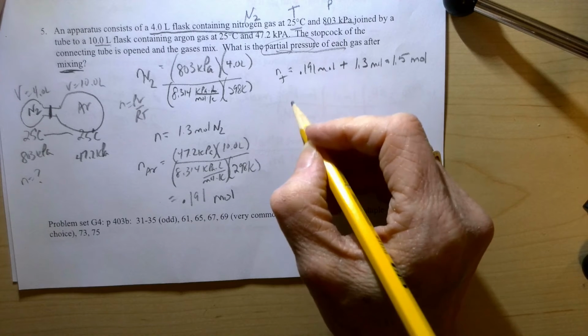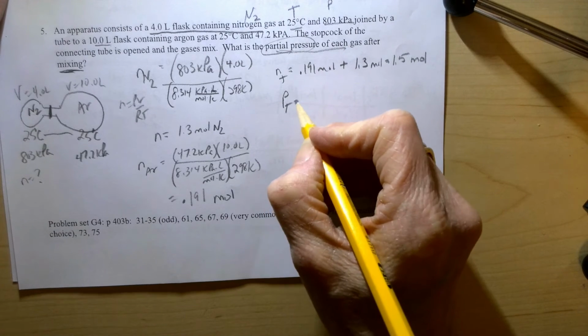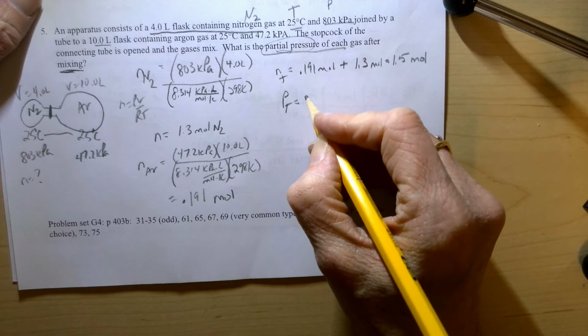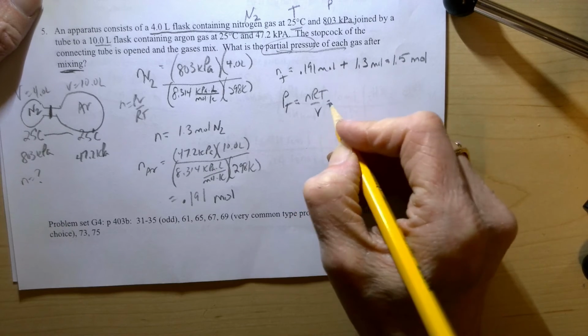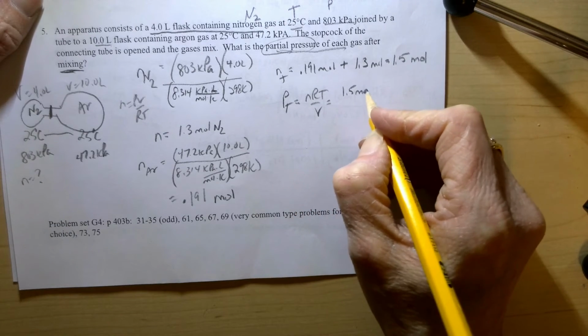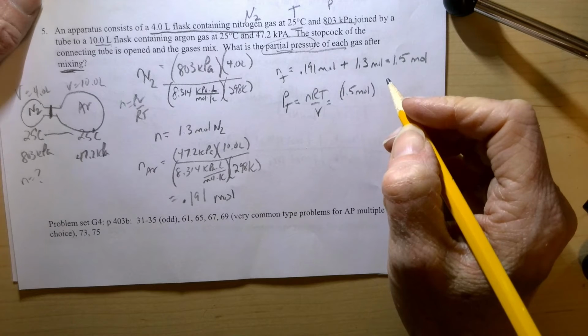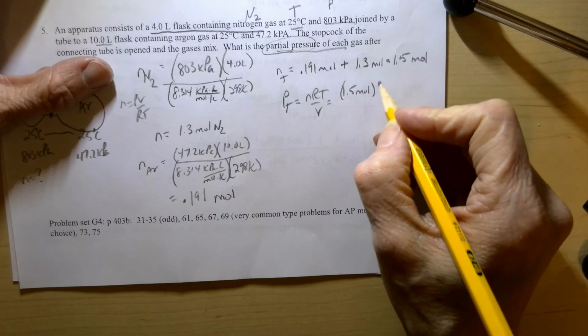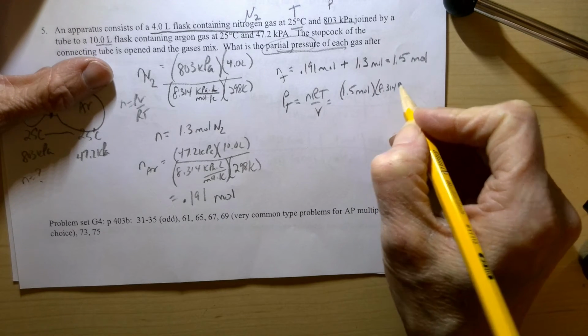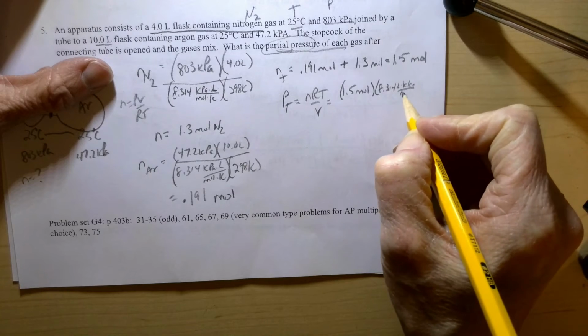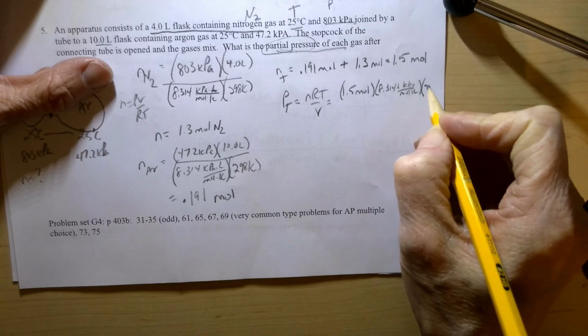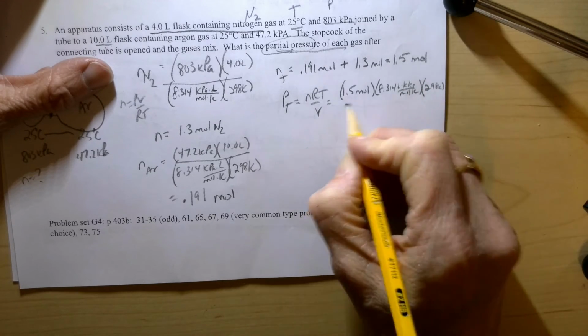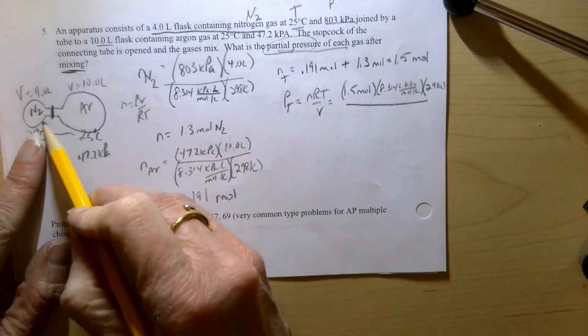Now, I need to know that because I really need to know total pressure in order to find partial pressure. So my total pressure is going to be my total moles, so this is nRT over V, 1.5 moles. And I'm going to keep with kPa since we did that on all the other ones. Liters kPa per mole Kelvin times 298 K. Now, I have to be careful, they now have this total volume.